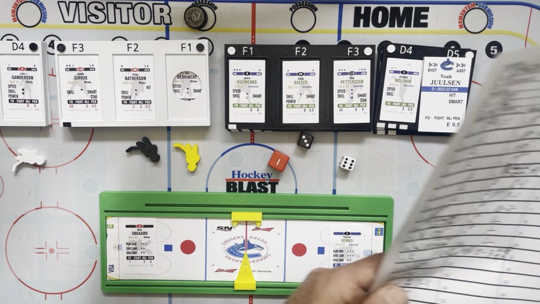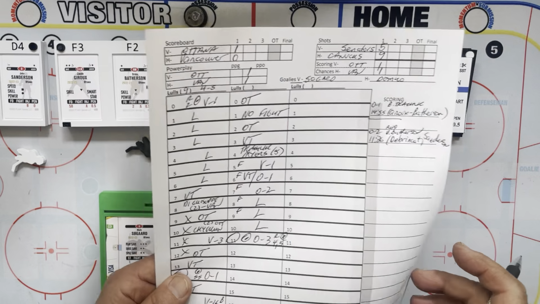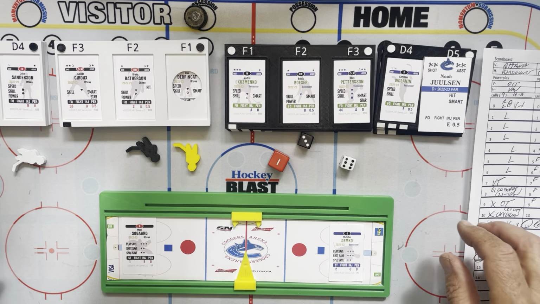I usually write down on my sheet what the actual score is of that game that year, but I forgot to do it this time.